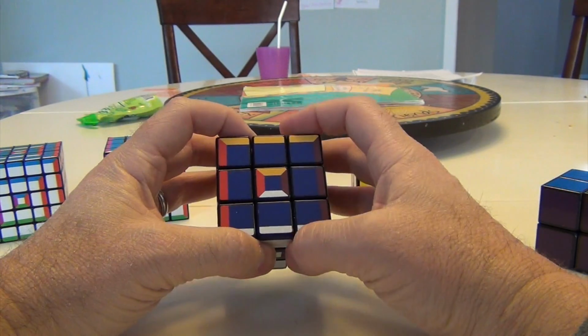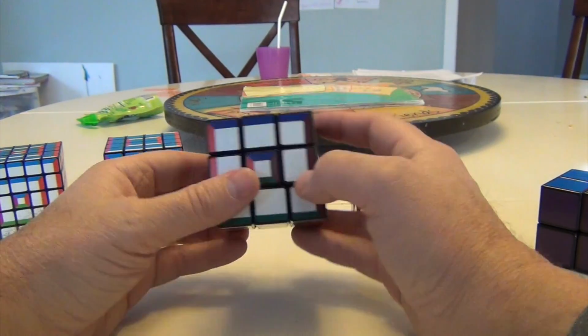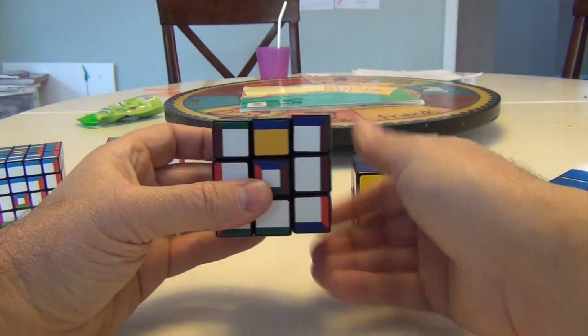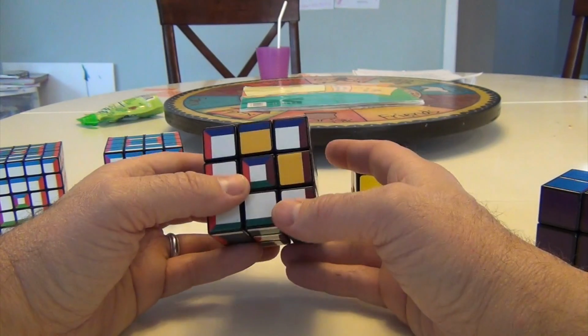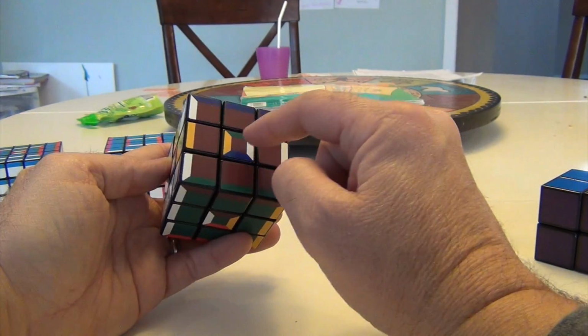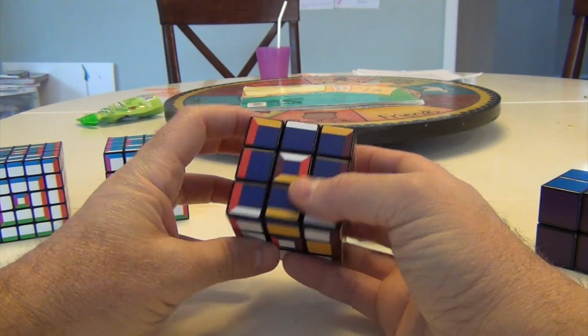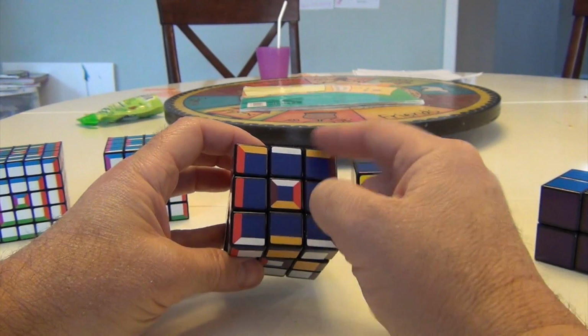I know that if I do edge swapping, it does turn the centers as well. So what if I do an opposite edge swap? 2R, U, 2R, U, 2R, U. I'm not focusing on the edges, I'm more focusing on the centers. And you can see that it rotated this one up. It was the only one that got rotated here, but this also got rotated. This white got rotated as well.